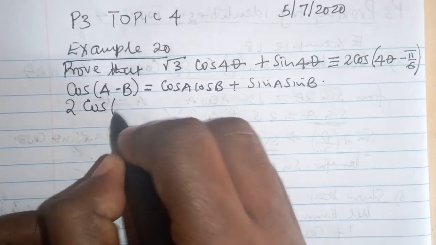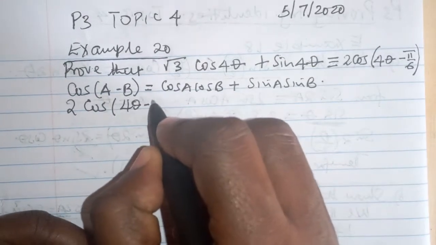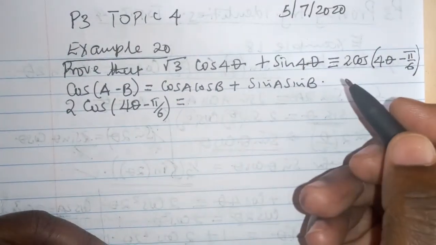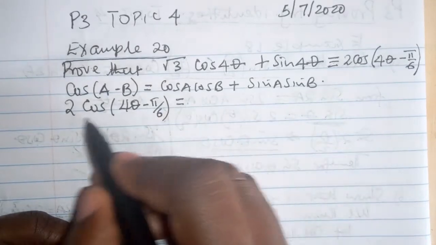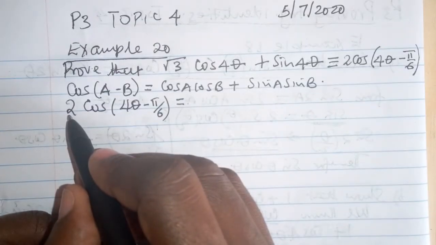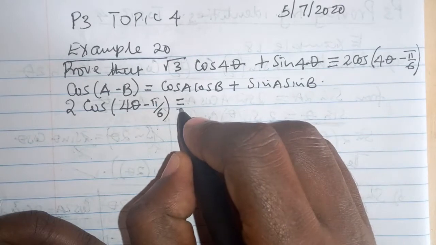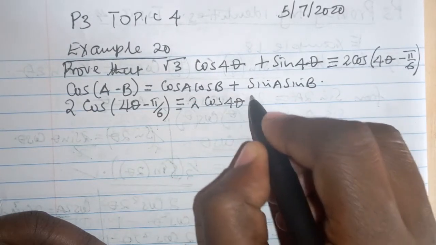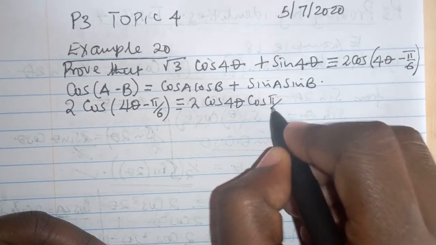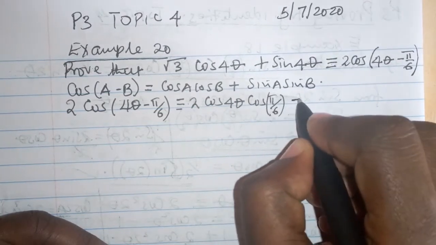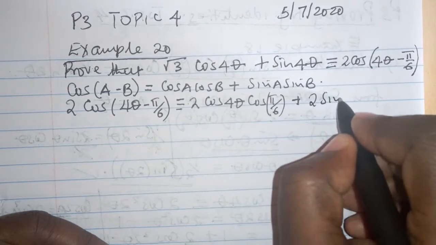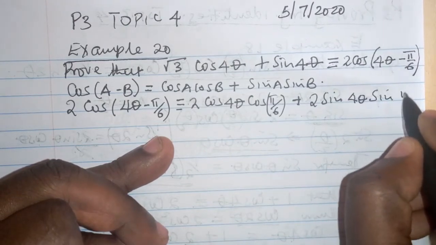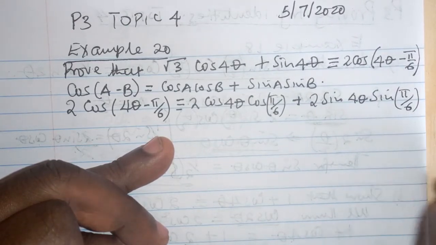So it follows that 2 cosine 4 theta minus pi over 6 can be expressed in this format, but of course consider that each and every time is multiplied by 2. So it's going to be 2 cosine 4 theta cosine pi over 6 plus 2 sine 4 theta sine pi over 6.